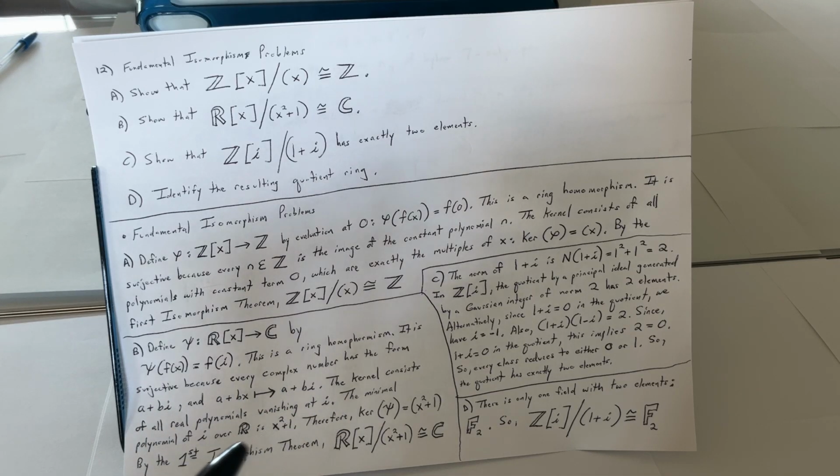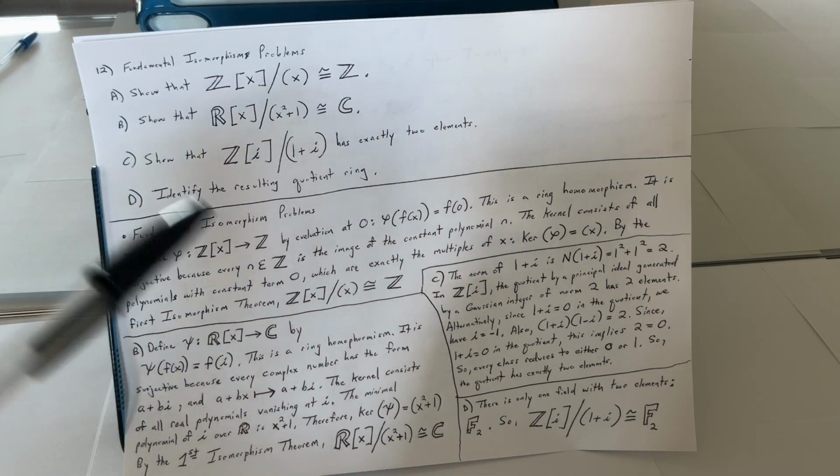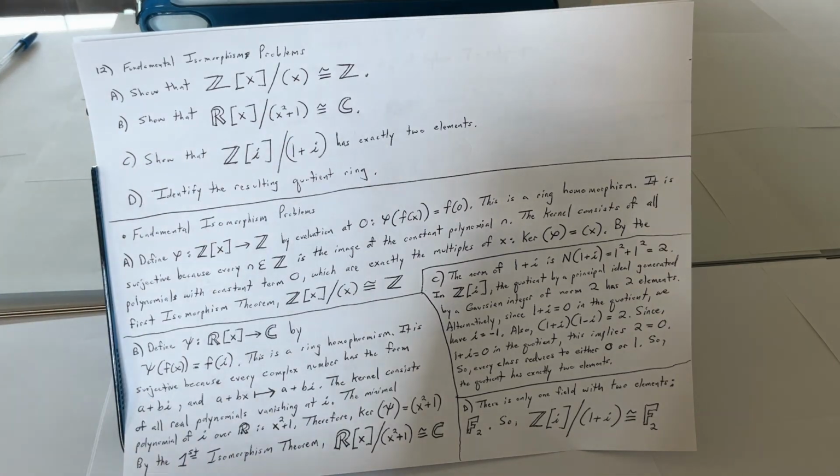The kernel consists of all real polynomials vanishing at i. The minimal polynomial of i over the real numbers is x squared plus 1. Therefore, we get the following for the kernel of psi. And by the first isomorphism theorem, we get what we were trying to show.